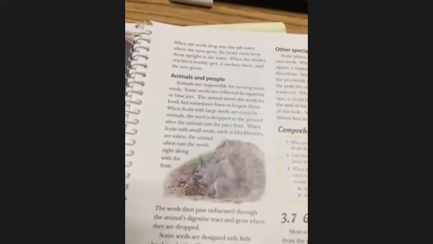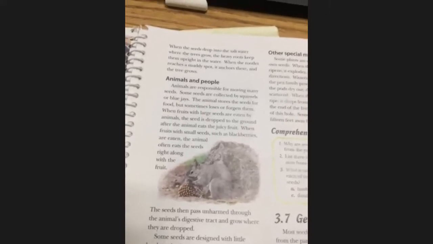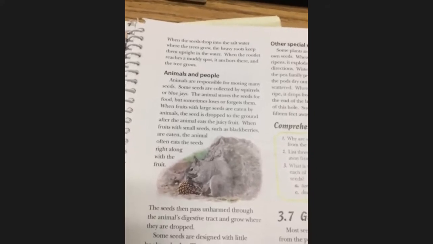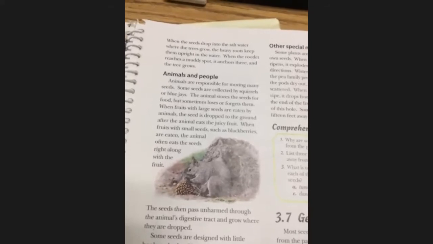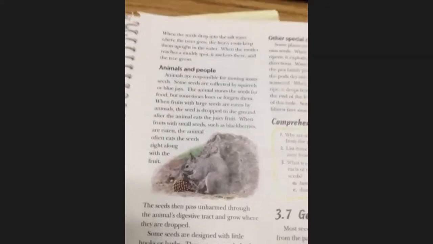So why are seeds designed to travel away from the parent plant? Because if they didn't, what would happen? Did you say they'd all try to grow in the same place, and that wouldn't be good? And they'd use up all the nutrients in the soil in the one place.